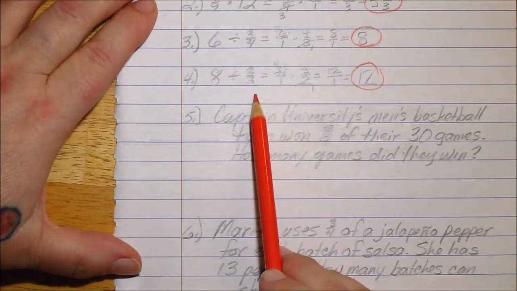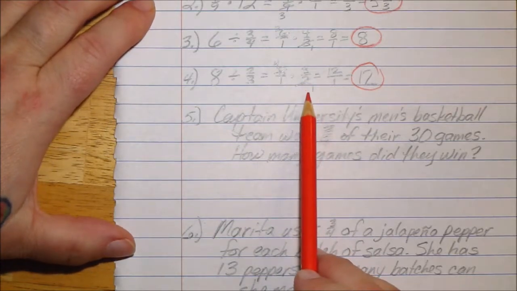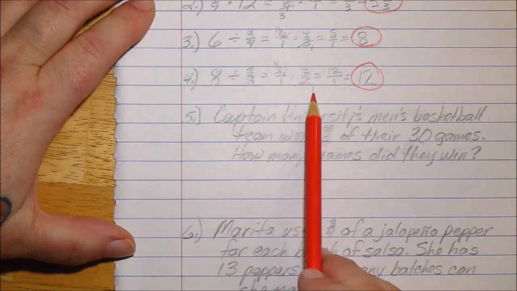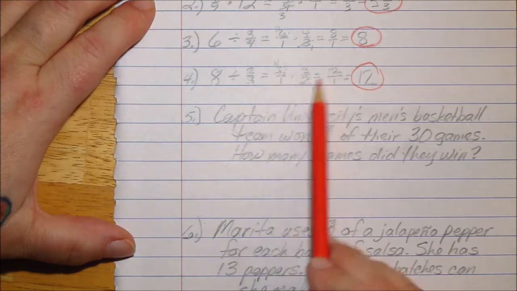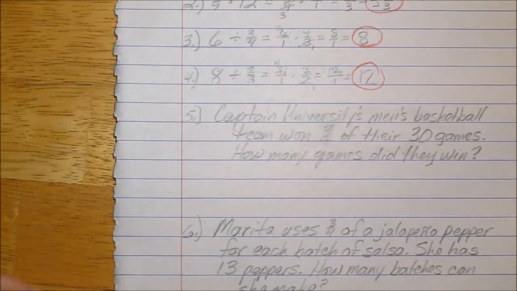8 over 1, flip the 3 over 2. I'm just doing a double check, guys. You're probably watching and already found my error, huh? 2 goes into itself once, 2 goes into 8 4 times, 12. No, I don't see an error. Okay, well, maybe my notes were just wrong. All right, number 5.